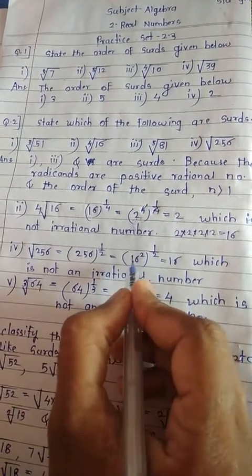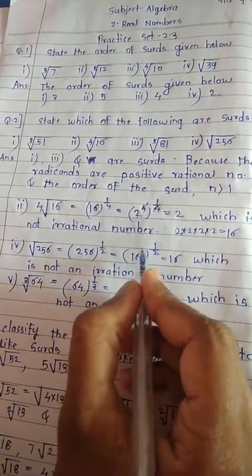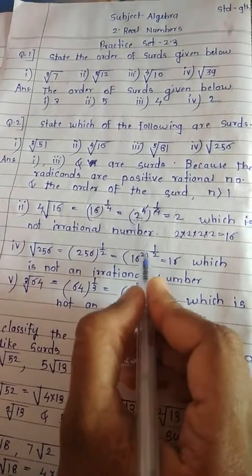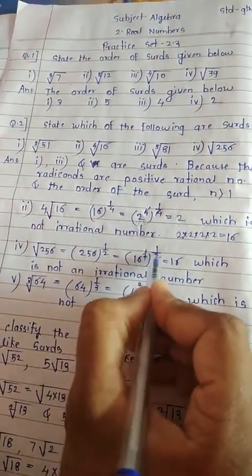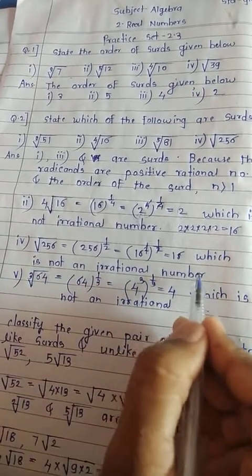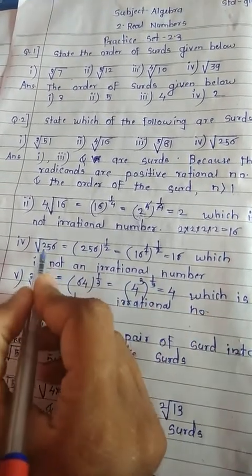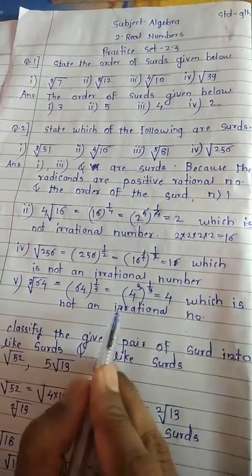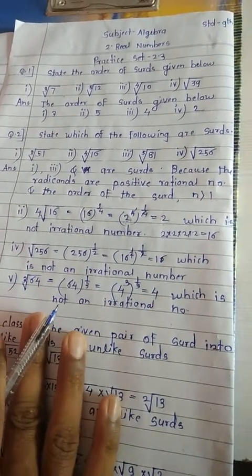So we write 16 raised to 2 in brackets raised to 1 by 2. Apply the indices rule, so 2 is cancelled. Your answer is 16. So root 256 is not an irrational number because after simplification you got the answer 16. So it is not a surd.